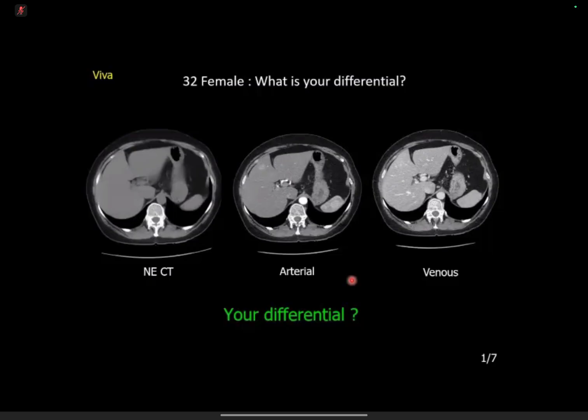So I'm just following the same principle for CT. The fact that it becomes iso-dense to the liver on the venous makes me think that it's behaving like an FNH because it's become the same as the liver parenchyma.